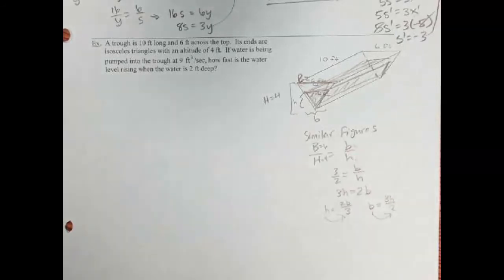And the trick is similar figures. So anytime you have a container with stuff inside of the container, similar figures, setting up a proportion, setting up these ratios, that's the trick.